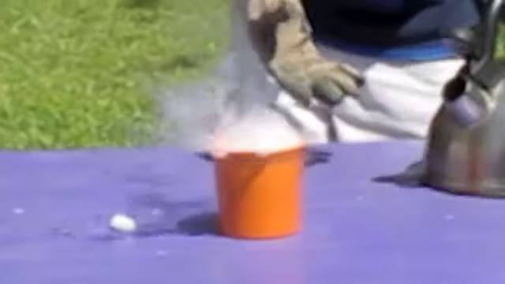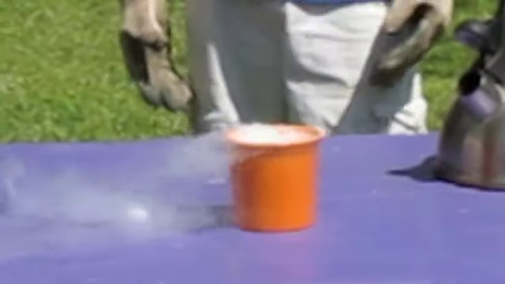So notice that the solid form of CO2, or dry ice, is turning directly into the gas CO2 without going through the liquid phase in between. And this is sublimation. The rate of sublimation can be greatly speeded up if hot water is added to it. Notice how much more gas is coming out of the cup now.